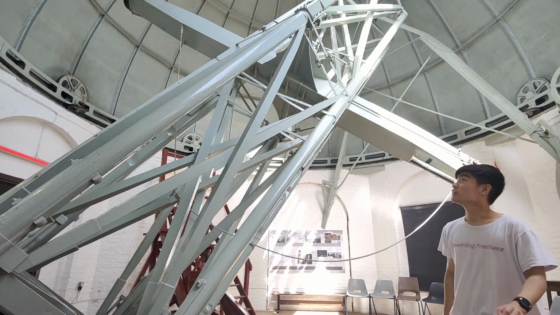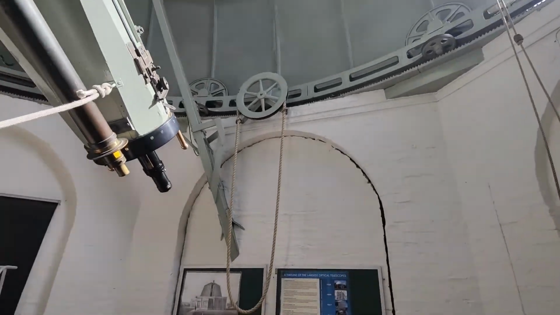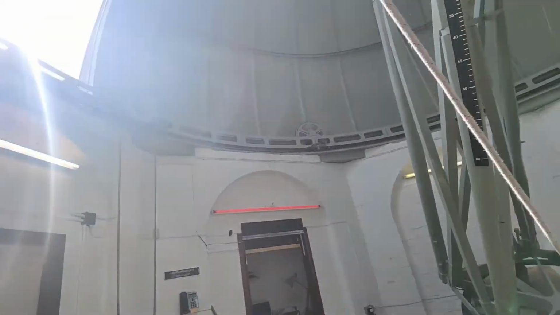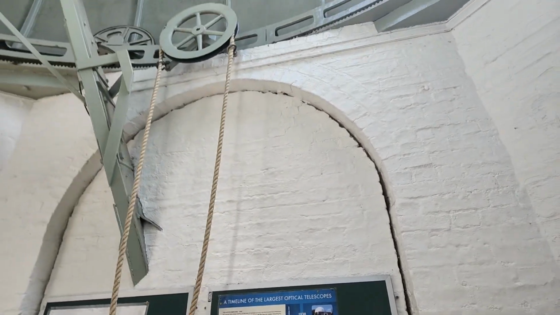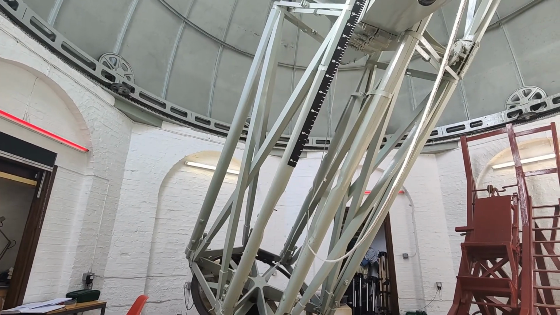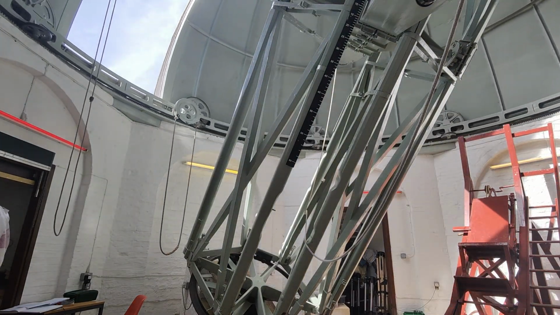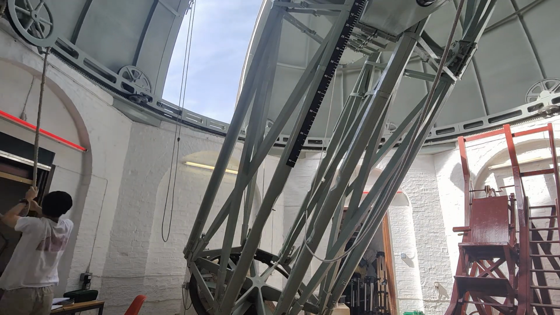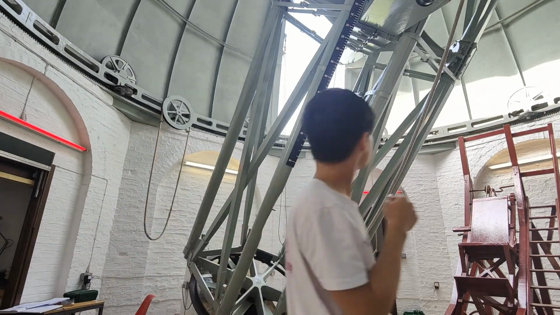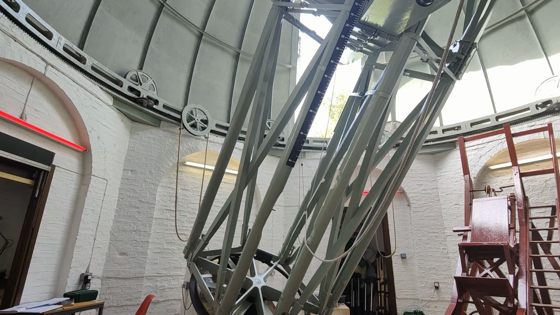That's about it. And of course, the next thing to do is to rotate the slit so that its opening is where the telescope is now pointing at. And to rotate the slit, we use this pulley here. Right, that will do.